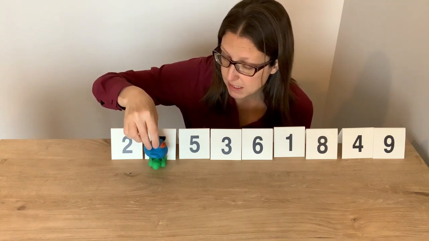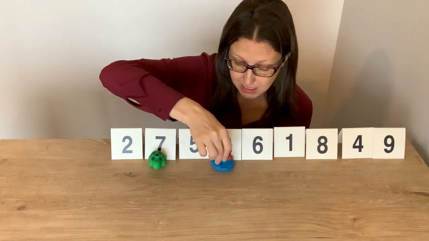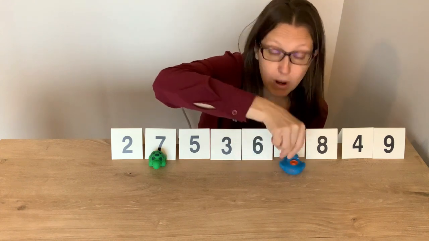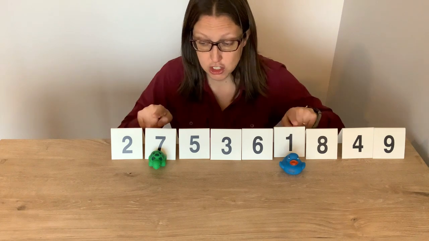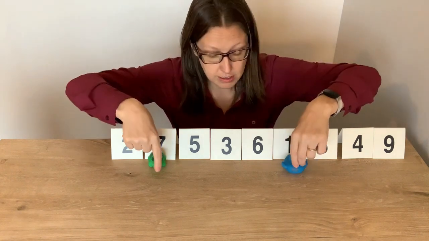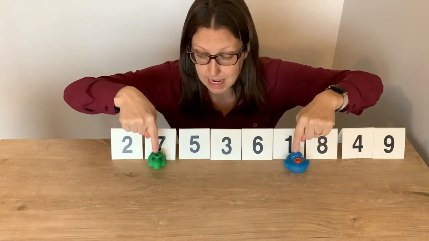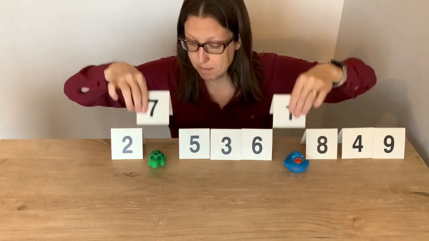I'm going to walk my duck through until it finds a value that is smaller than the pivot value. Once it finds a value that is smaller than the pivot value, it is going to swap the elements at the duck index and the turtle index. So I'm going to swap those values.